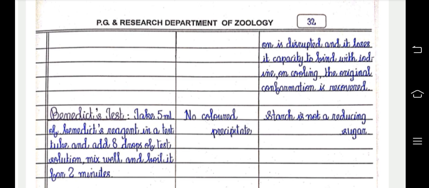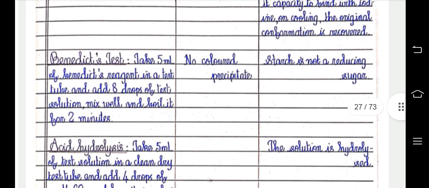Benedict's test. Take 5 ml of Benedict's reagent in a test tube. Add 8 drops of test solution. Mix well and boil for 2 minutes. We will be performing the Benedict test. No colored precipitate. Starch is not a reducing sugar.